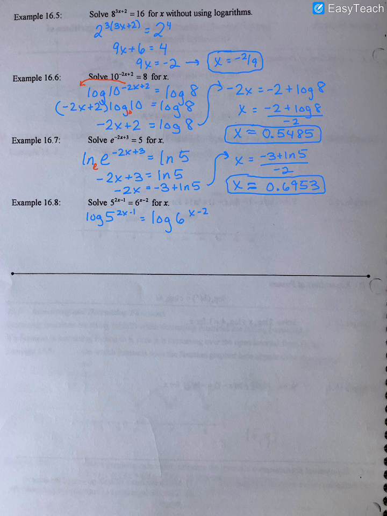Okay. I'm going to pull those powers out front. So I have 2x minus 1 times log of 5 equals x minus 2 times log of 6. At this point, you notice we have x's in both sides in the parentheses. So we're going to have to distribute. We're going to have to think of this log 5 as a constant value, which it is, that we can distribute. And over here on the right, we're going to have to think of the log 6 as a constant value we can distribute. Yes, it's equal to a decimal, but just easier to write it as a log.